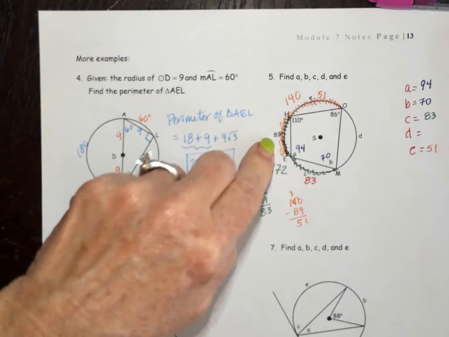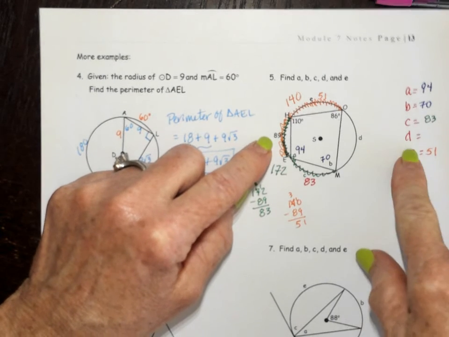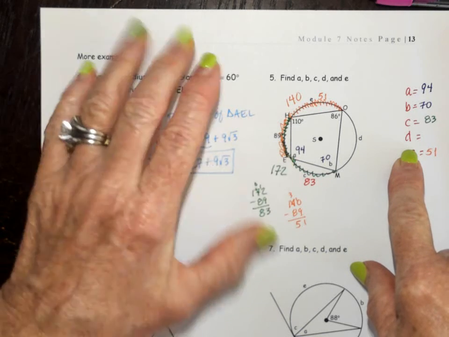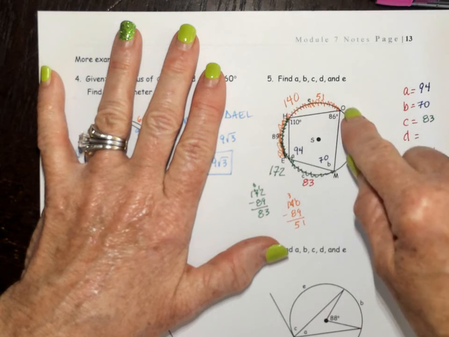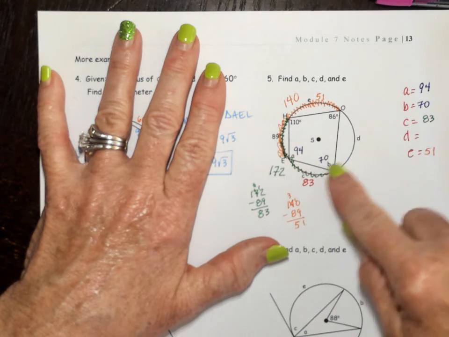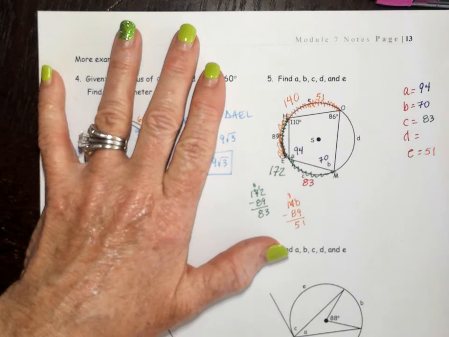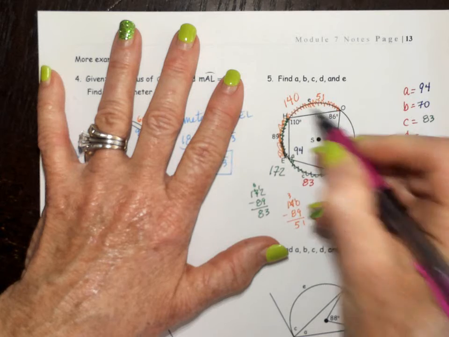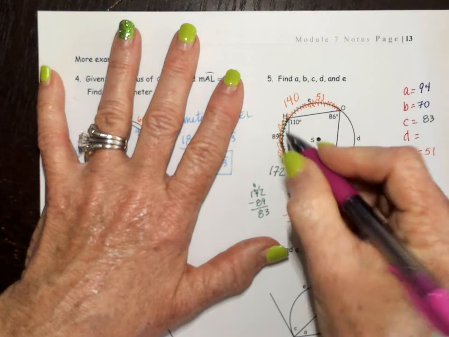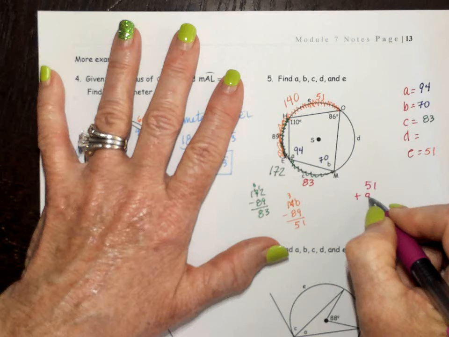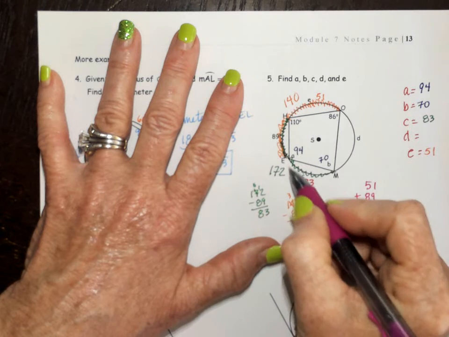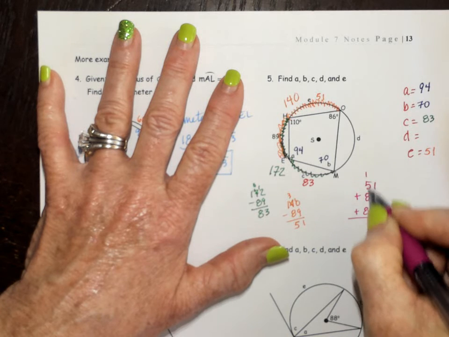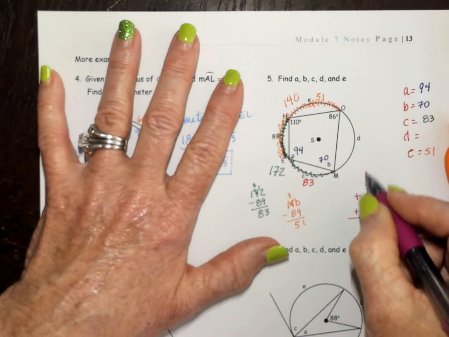Okie doke. Now to find D, I'm going to do this a little bit differently. I'm not going to use any angles anymore. We know that a whole circle adds up to be 360. So if I add up all of the pieces, this 51 plus this 89 plus this 83, let's see, 10, 13, 16, and 6 is 22.